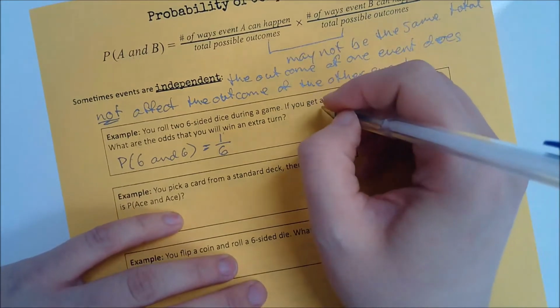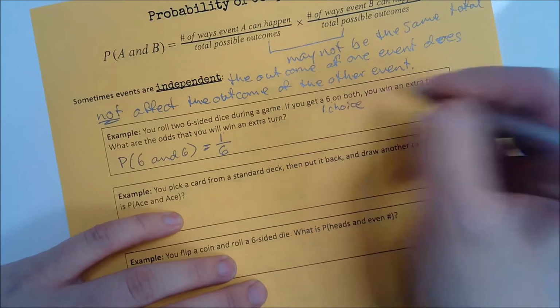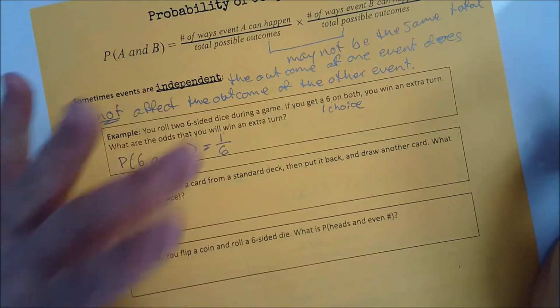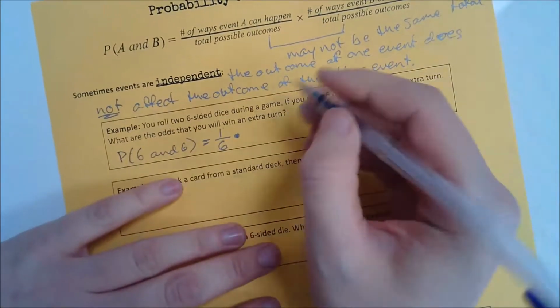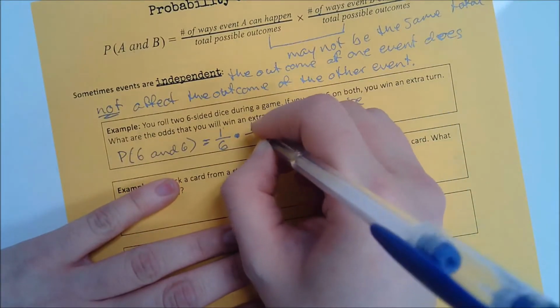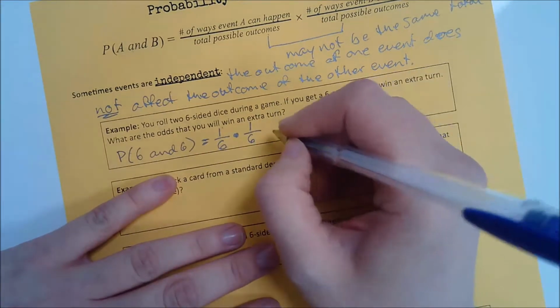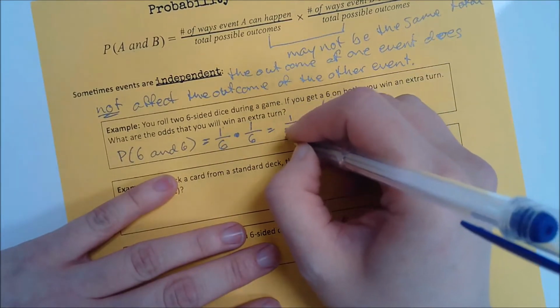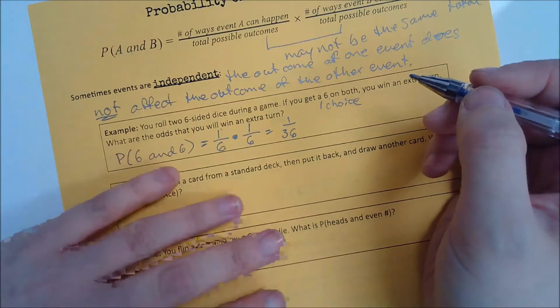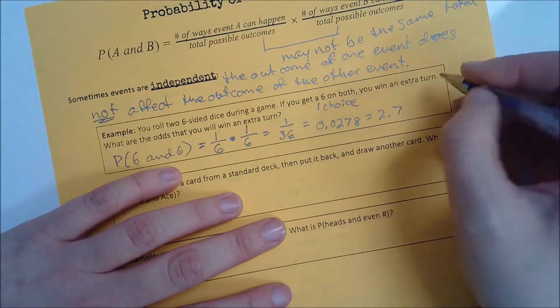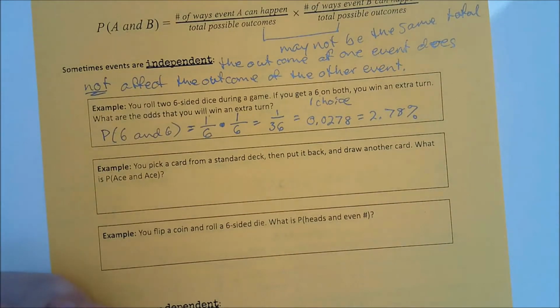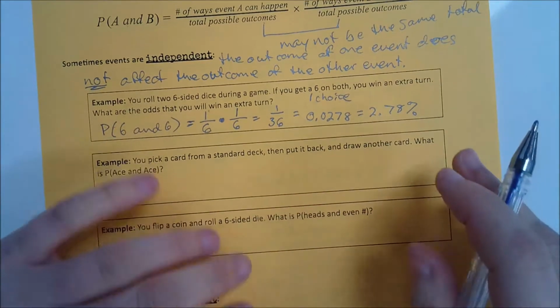There's still one way to do that. There's still just 1 6 on the dice. So 1 out of 6. Then times, for that second die, it's still just 1 option out of 6 total options. Multiply them together, and you get 1 out of 36. And you can go ahead and convert that to decimal and percent form. But there you go. So they're not great chances of you winning an extra turn, but I don't know, could be worse, I guess. Hey, it's an extra turn, that's cool.